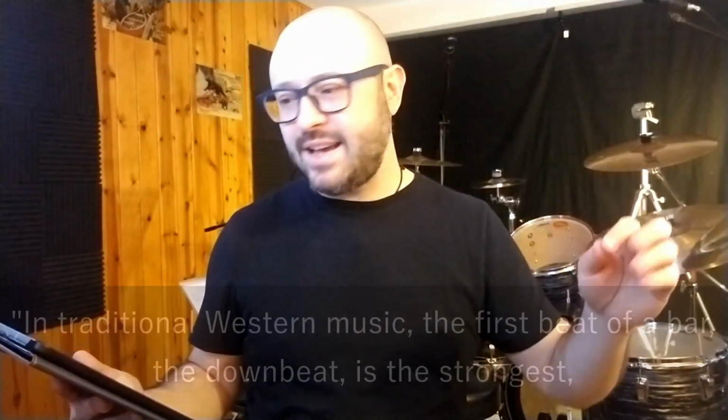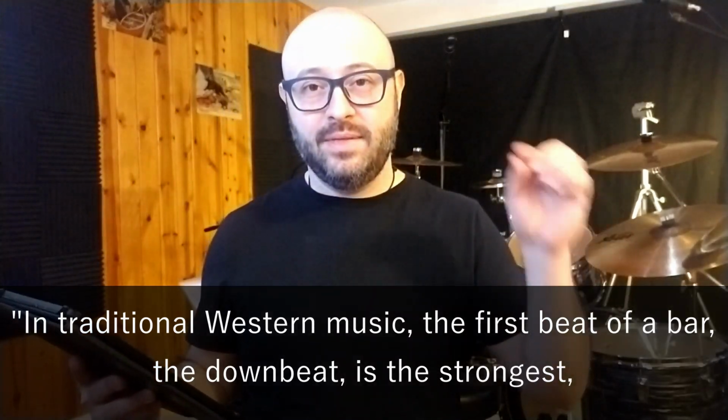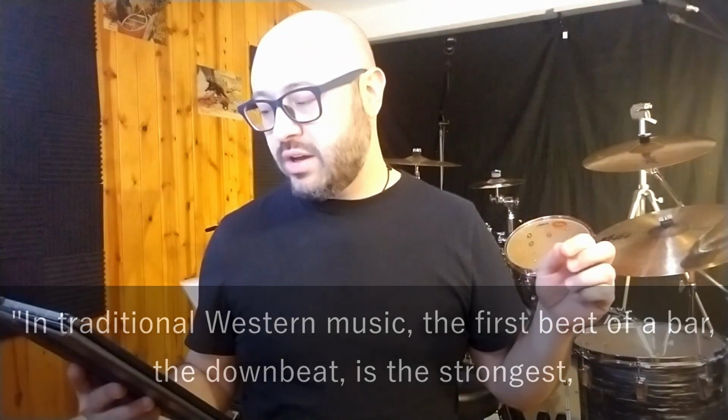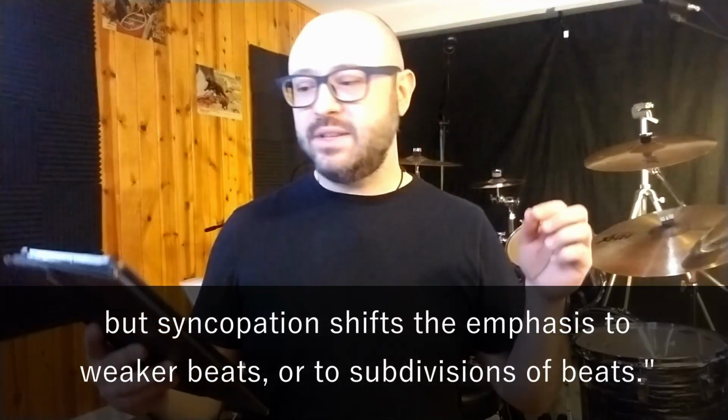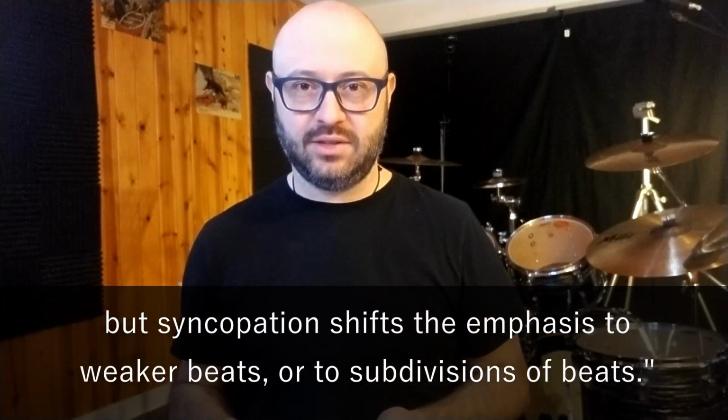He goes on to say, in traditional Western music, the first beat of a bar, the downbeat, is the strongest, but syncopation shifts the emphasis to weaker beats or to subdivisions of beats. So without hearing syncopation and understanding what the actual sound and this change in the flow feels like, this doesn't make a whole lot of sense.